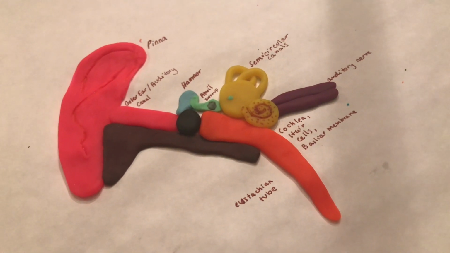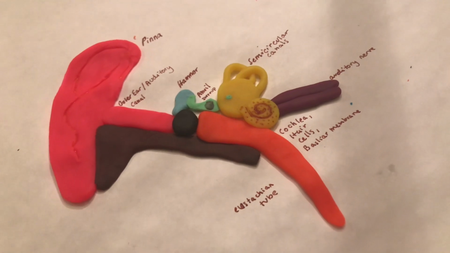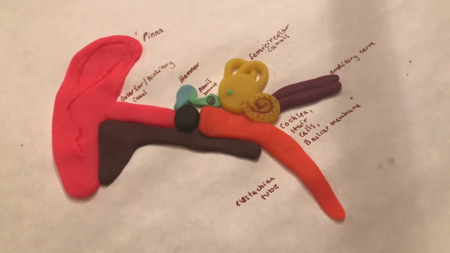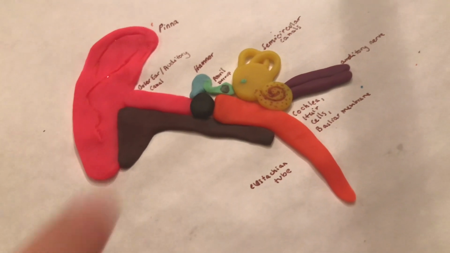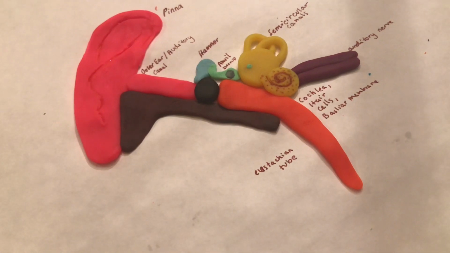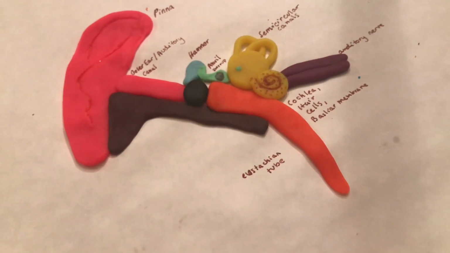Here we have a diagram of the ear. So right here, the large pink part is the pinna, which is the outer ear, which is the lobe. So it's sort of what we can see on the outside. Then we've got the auditory canal, which is this pink thing right here. And this channel sends sound waves to the eardrum, which is right here, that black dot.